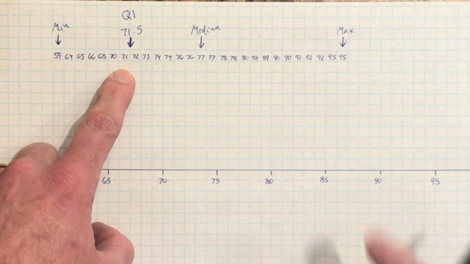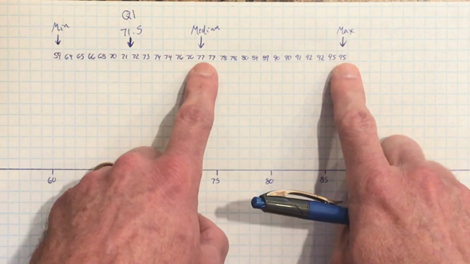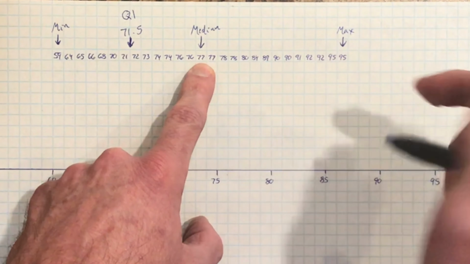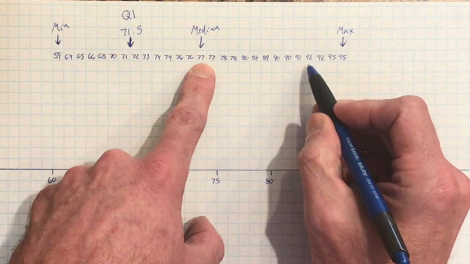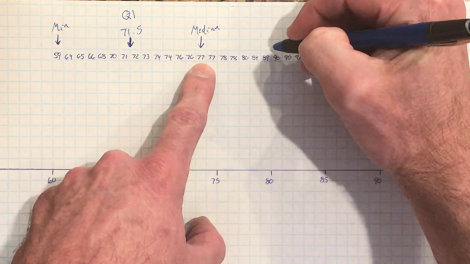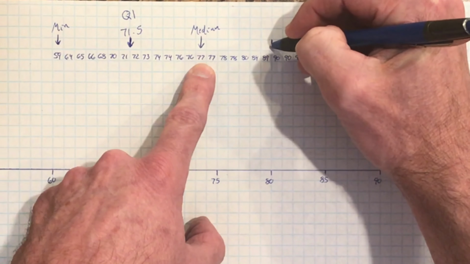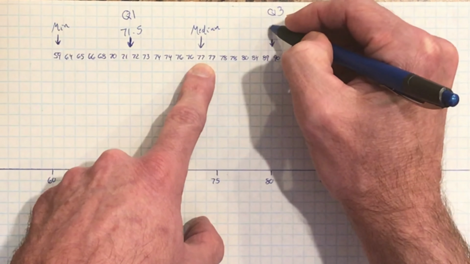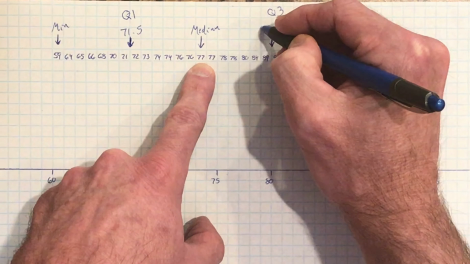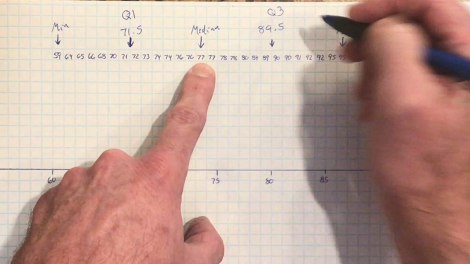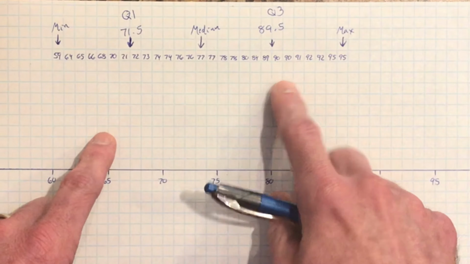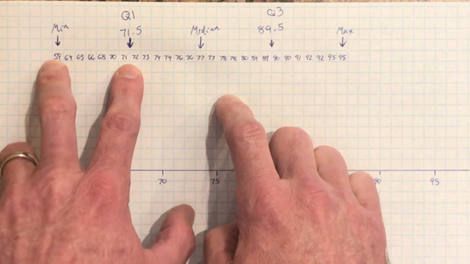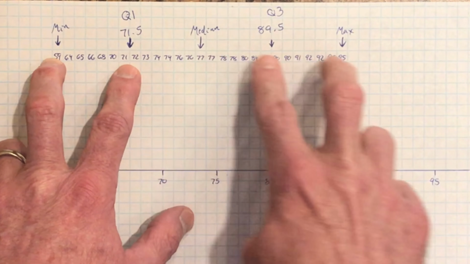Similarly, at the top, we're going to find the middle of the larger half of the data. So 1, 2, 3, 4, 5, 6, 7. So right here between the 89 and the 90 is Q3, and that's going to be exactly halfway between those two, which is 89.5. So if you look here, you see that what we've done is we've cut the data into 4 equally sized pieces, 4 chunks.